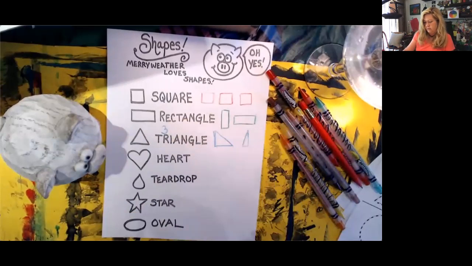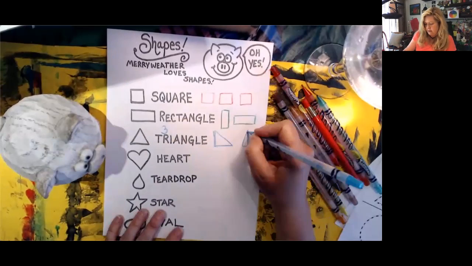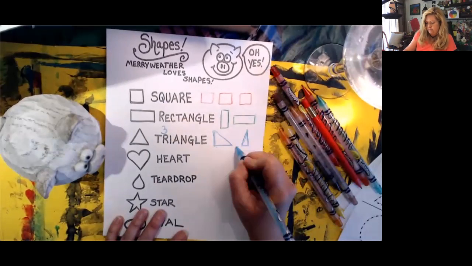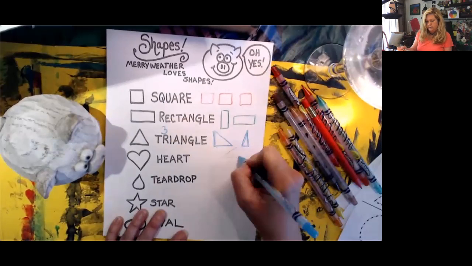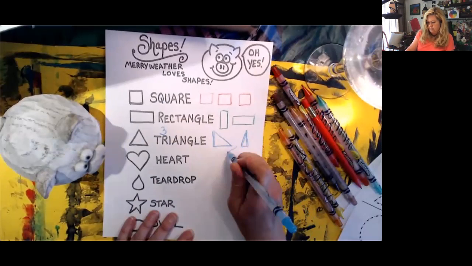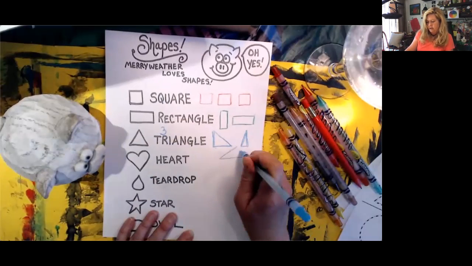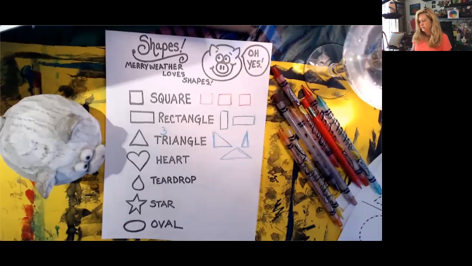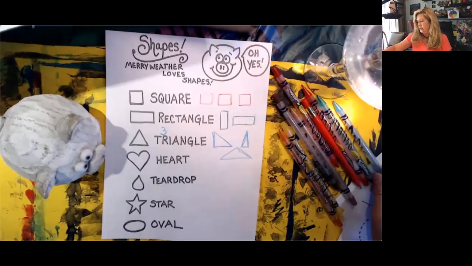Oh, my twistable is being tricky to me. Real skinny. They can be super fat. Oh yes, a fat triangle, just like that. So try making some different triangles. The next one we will work on together.